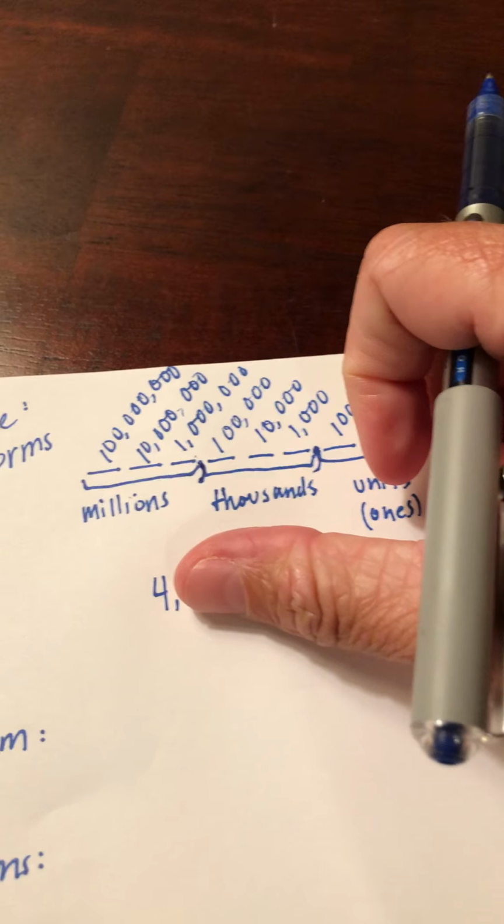And then what we're going to do is be given some numbers in different forms. One of those forms we call standard form. That would be numbers just written out in their digits. Okay, so this is standard form. Can we write that in word form? That means, what do these numbers mean, actually writing them out as the words that they are?